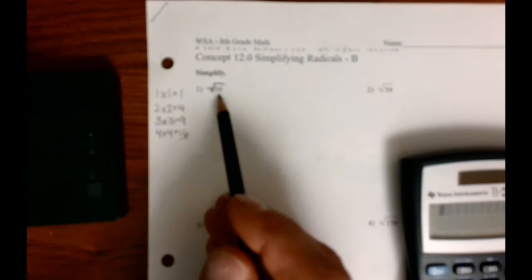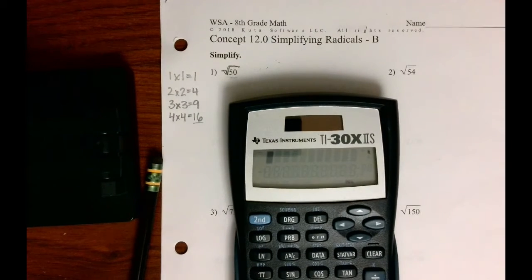Which one can I divide my radicand by that gives me a whole number? So basically, I'm just going to turn my calculator on. Oh, I got a little blurry here. Let's try and fix that. So I'm trying to find perfect squares that I can divide 50 by.